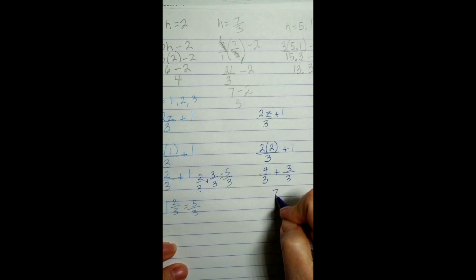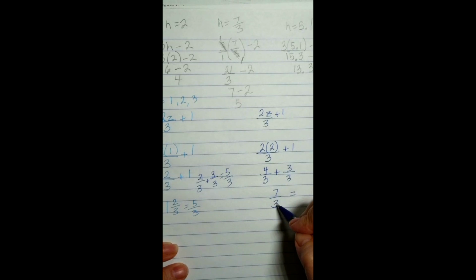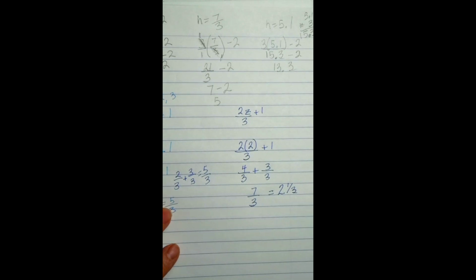And when I add that together, I get 7/3. We can leave it like that, or we can turn it to a mixed number. I can get 2 whole groups of 3 out of 7. 2 times 3 is 6. 7 minus 6 means I would have 1 left over out of the 3. So 7/3 or 2 1/3 are your answers there. And it doesn't matter which order you write that in.